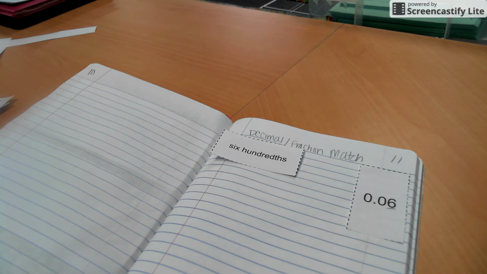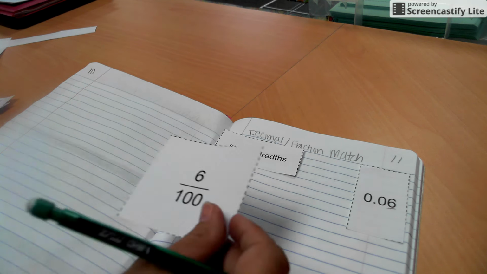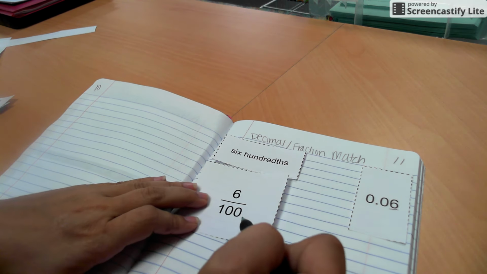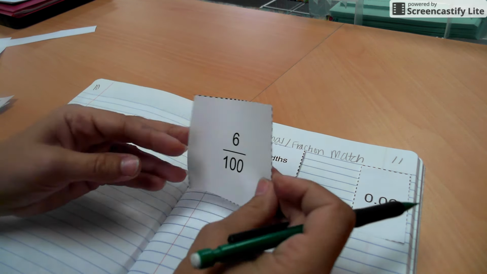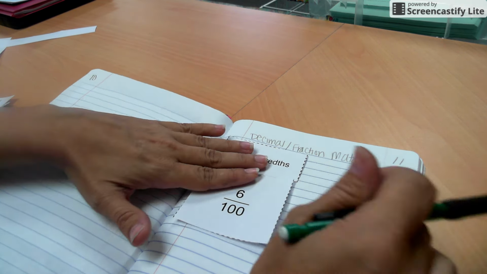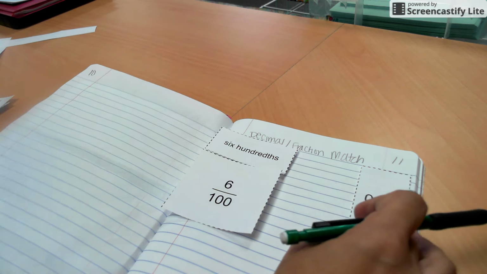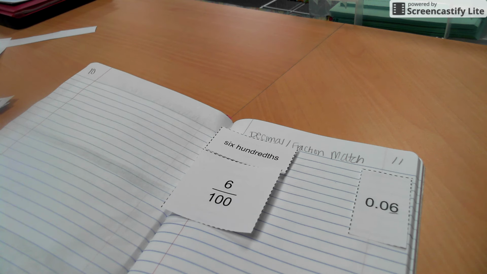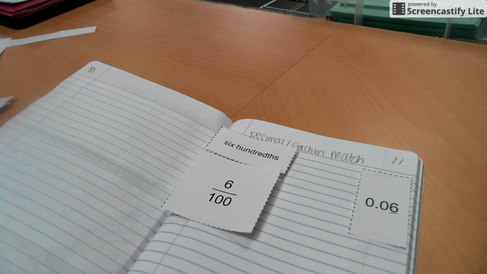So I want you to find the fraction that shows 6 hundredths. That should be the one where the numerator is 6 and my denominator is 100, because I'm dividing it into 100 pieces, and that's like shading 6 of them. So knowing that I'm finding the 100 pieces with 6 of them shaded, I want you to go find the pictorial representation that will match up to 6 hundredths.